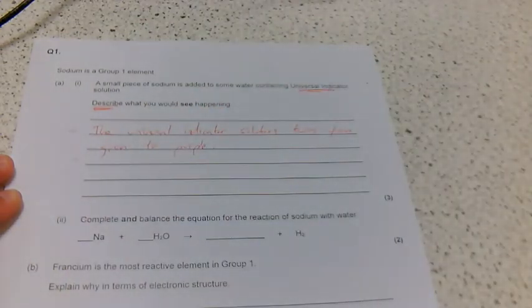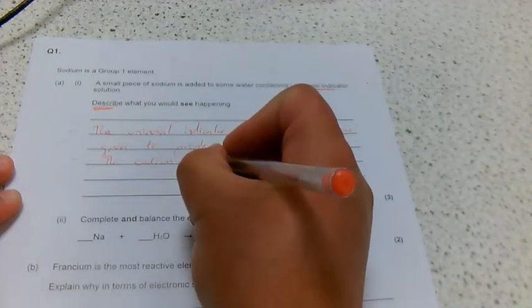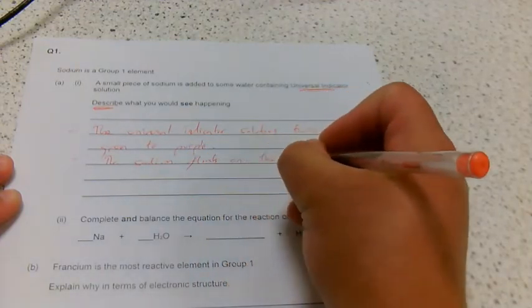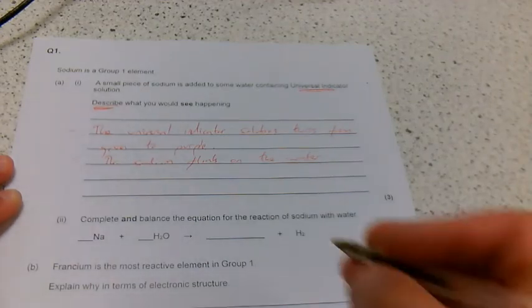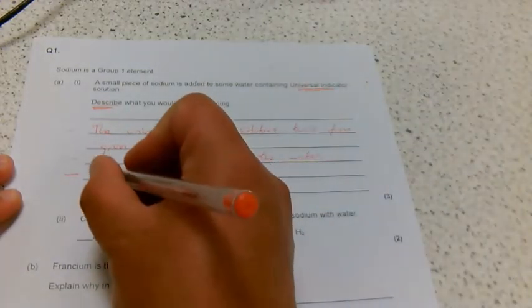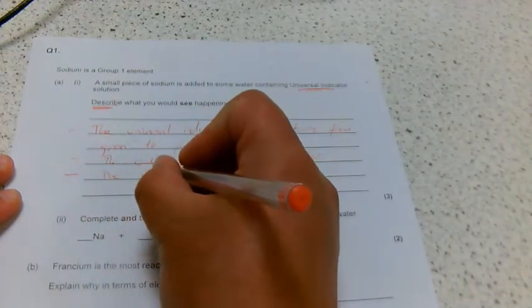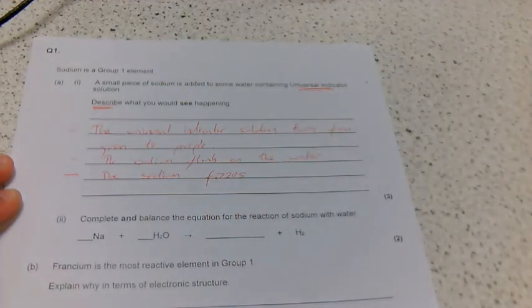One of the weird things about the alkali metals is they have quite low densities. They actually float on water. So, I'm going to say that the sodium floats on the water. It also moves around as well. As it's reacting, it tends to move around on the surface of the water. When it reacts, it creates a gas, a flammable gas, which is something I could say. So I think my easiest one to say is that the sodium fizzes, because the visual sign you get of making a gas is that you see it fizzes.